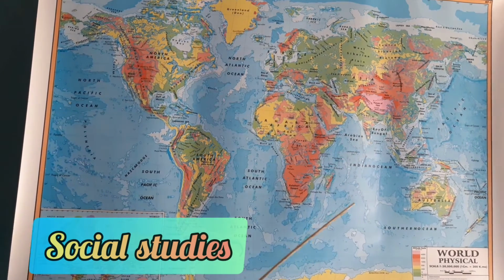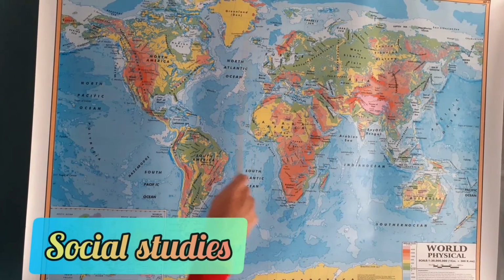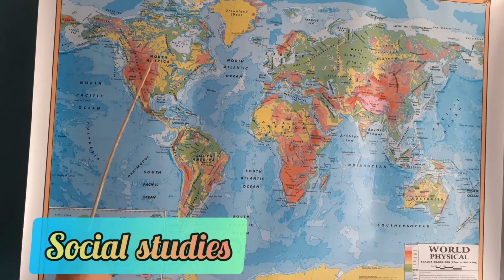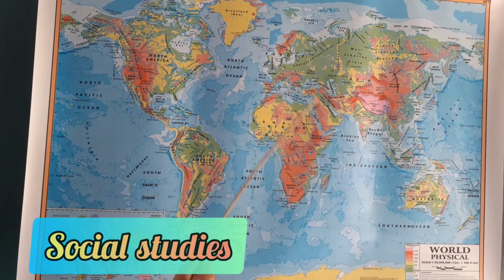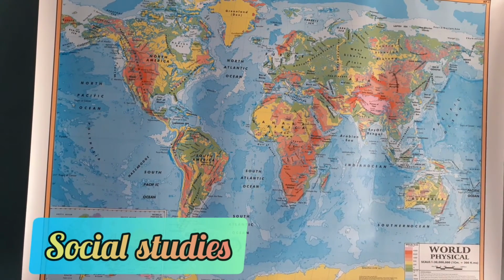And these are the oceans, and these are the continents. We are not kids now, so we shouldn't need to explain the continents, right? These are the continents: North America, South America, Africa, Europe, Asia, Australia, and Antarctica, right? I hope you understood this lesson.